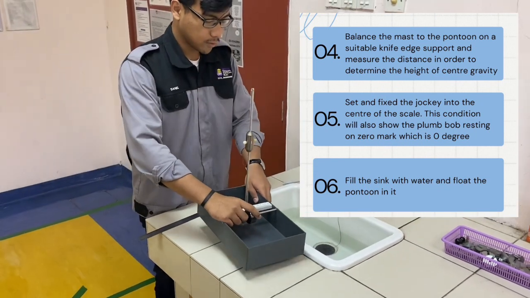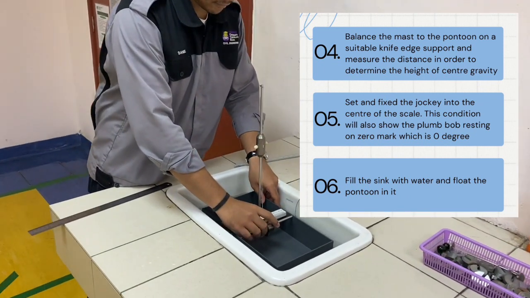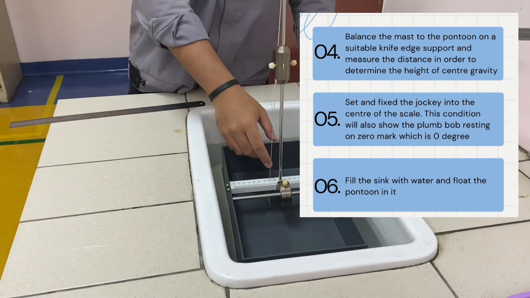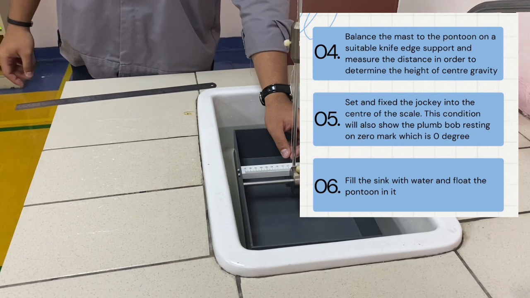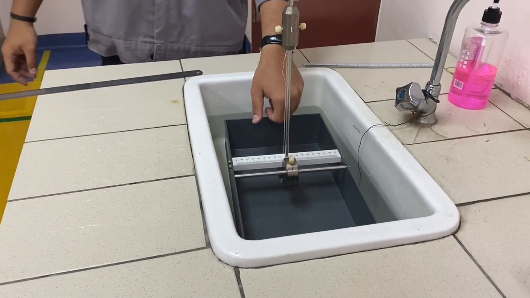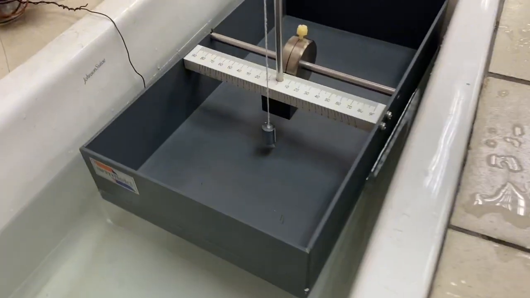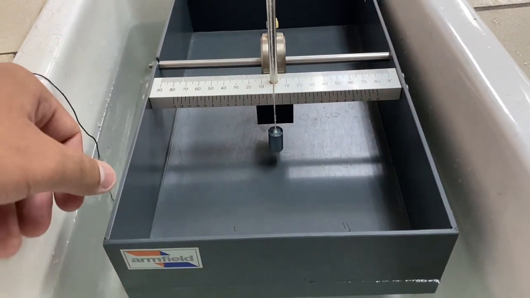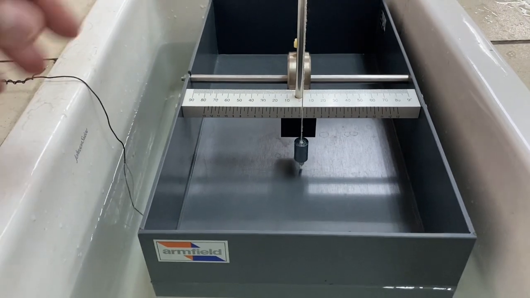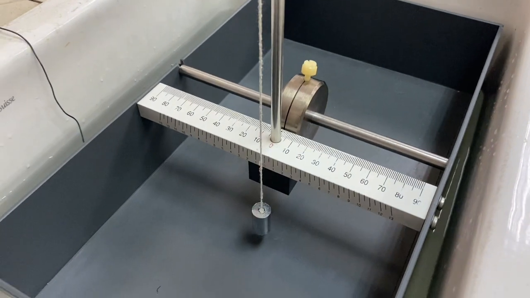Then we put the pontoon in the sink and try to float it. Make sure the plumb bob is not swinging around so much, and it must be in the middle at the zero. It is at 0 degrees, as you can see in this video. And also the jockey will be in the middle because we do not want to traverse any weight yet.